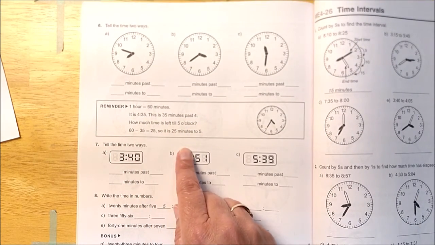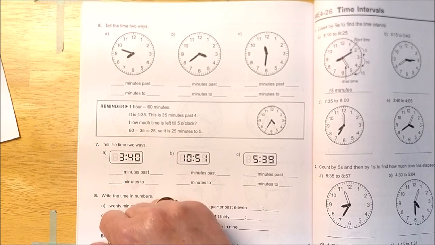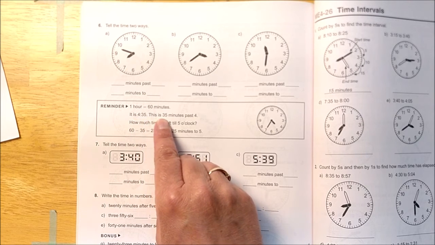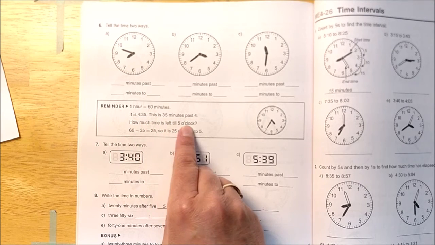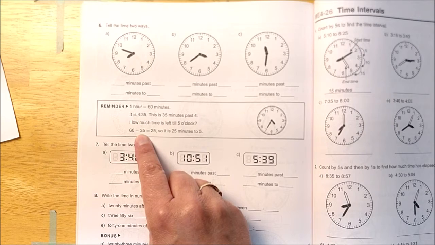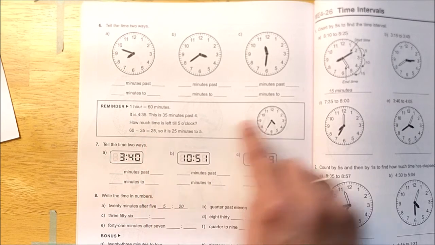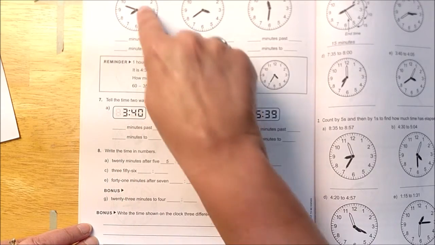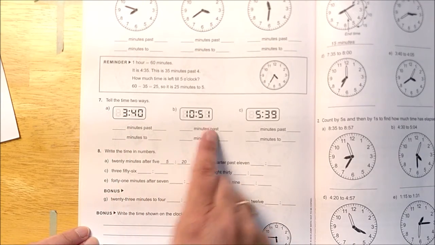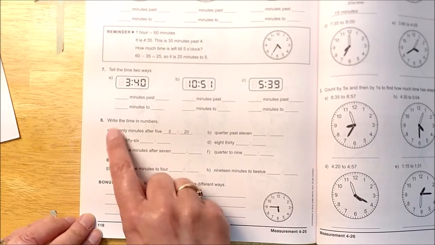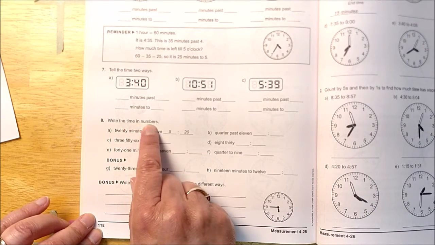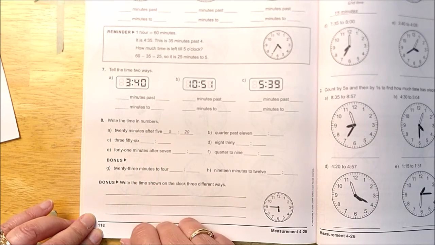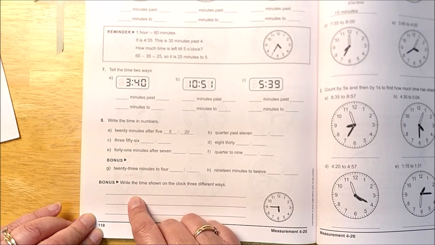Just a reminder, an hour has 60 minutes in it. So if it's 4:35, this is 35 minutes past 4, how much time is it till 5? Well, you can go 60 minus 35 equals 25, or you can just count backwards on the clock. Tell this time in 2 ways, just like these guys were. How many minutes to, how many minutes past. Write this time in numbers. So it's 25 minutes after 5, tell me the time. Oh, 20 minutes after 5, tell me the time.